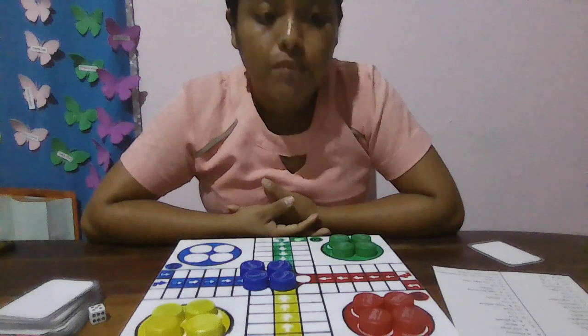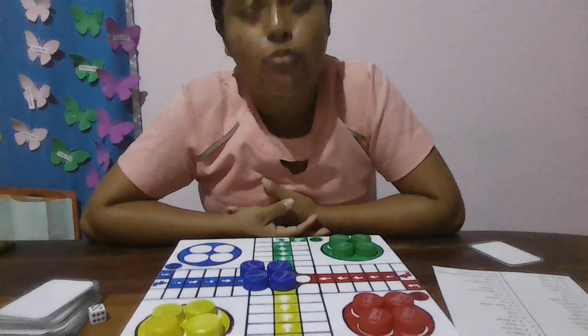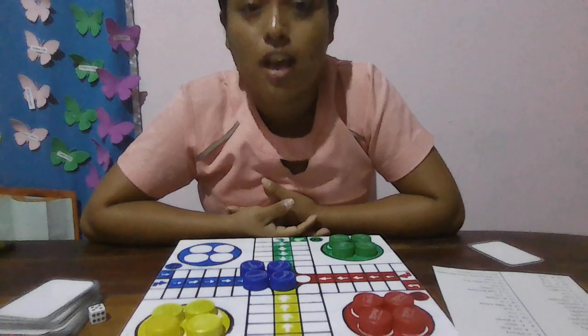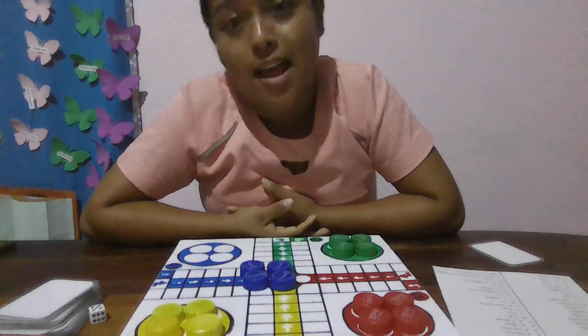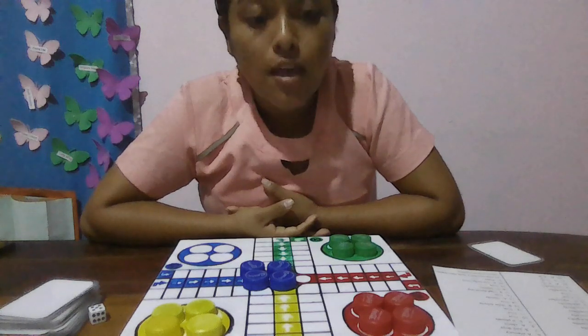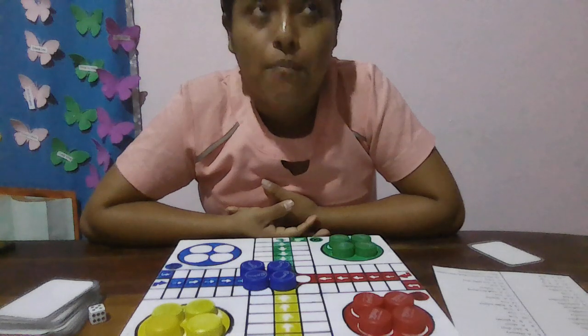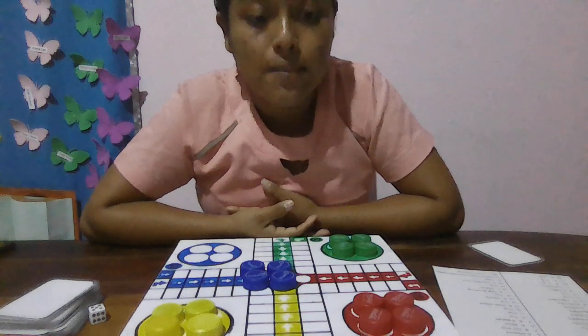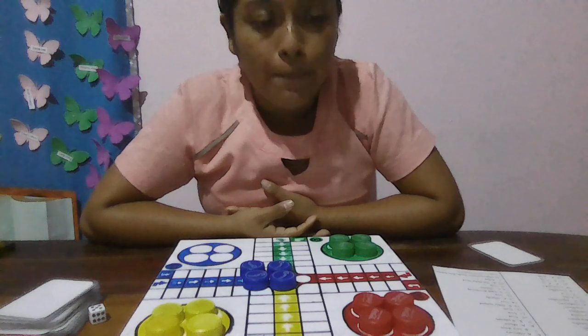I chose the Ludo game, which I renamed AstroMath, integrating both math and science, because it's an engaging game and it's not commonly played here in Belize, which I believe captures students' attention more.